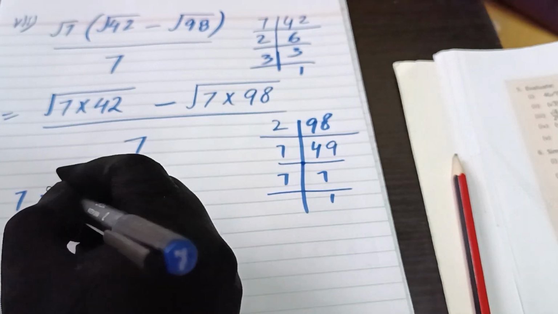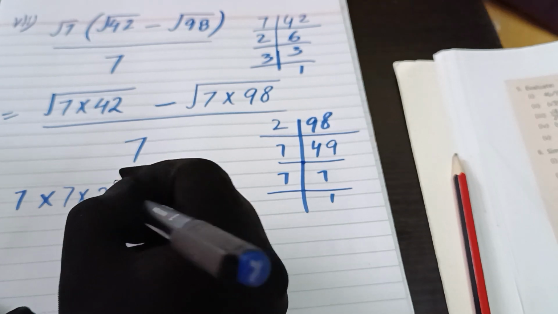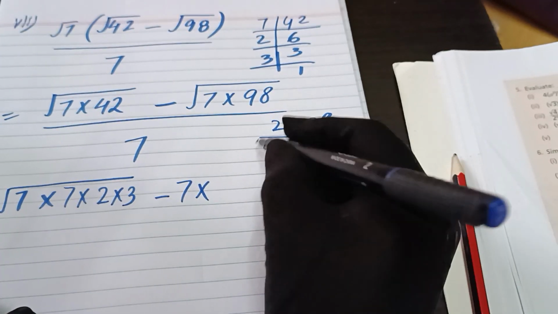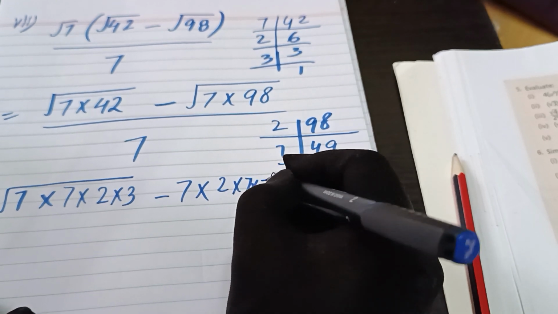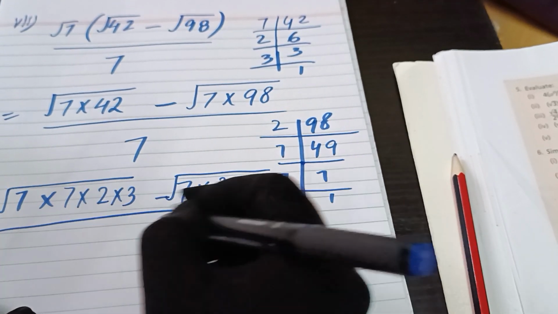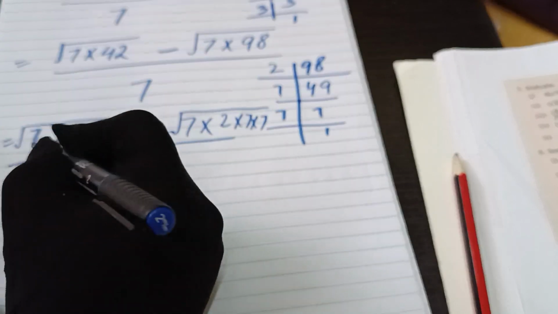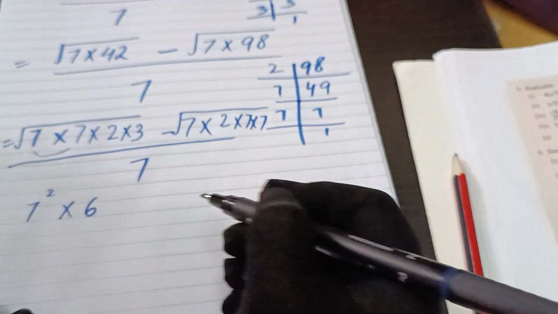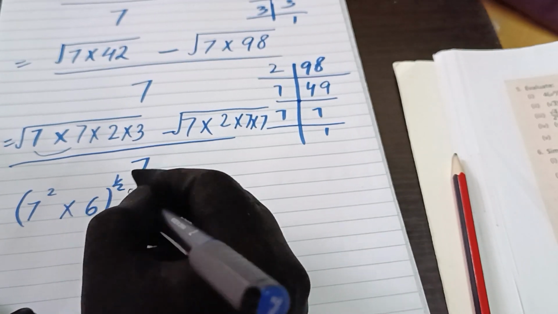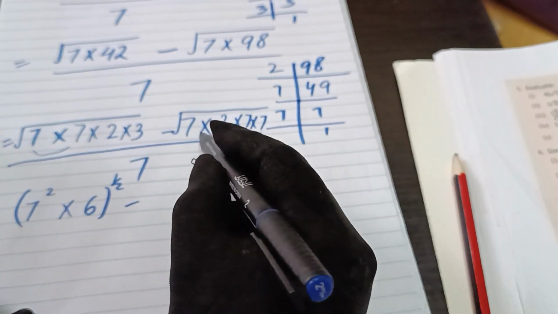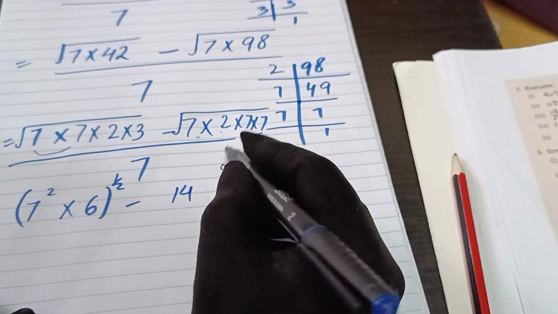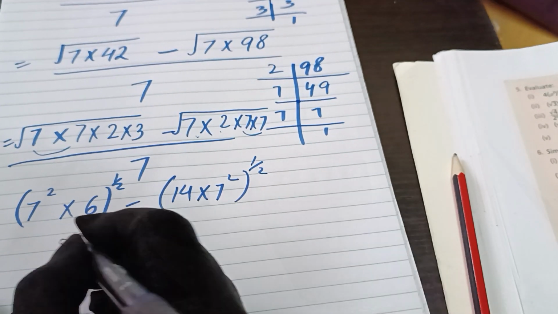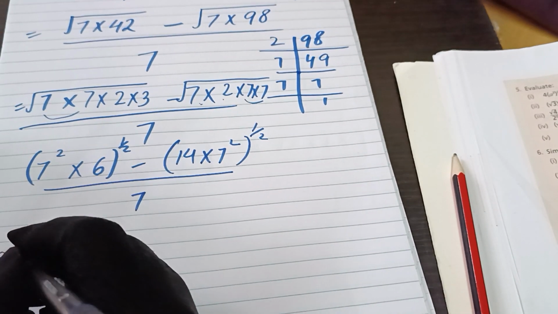Write down the factors of 42 as 7 times 2 times 3, this is the square. Write down the factors of this as 2 times 7 under the square root, divided by 7. This becomes the 7. There is no pair, so write it as it is, 14, and this is the square. The same, 1 by 7.